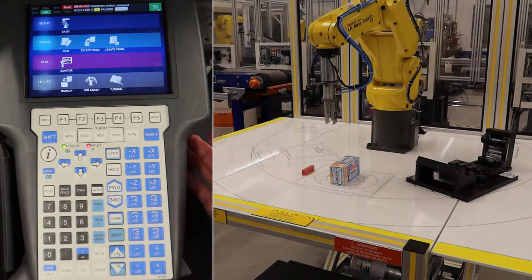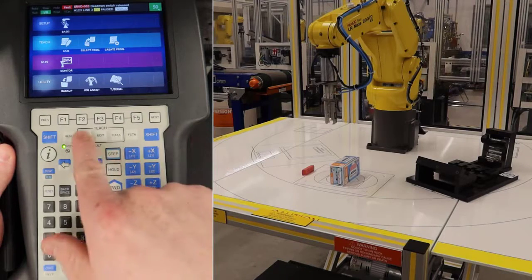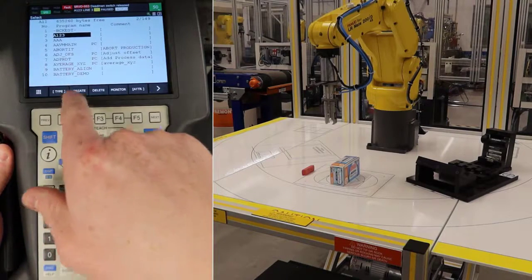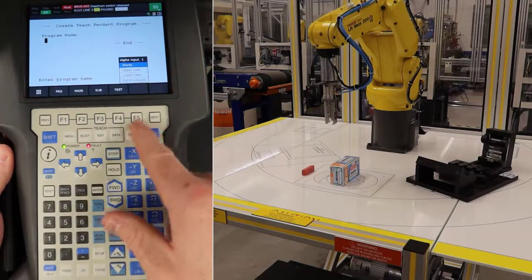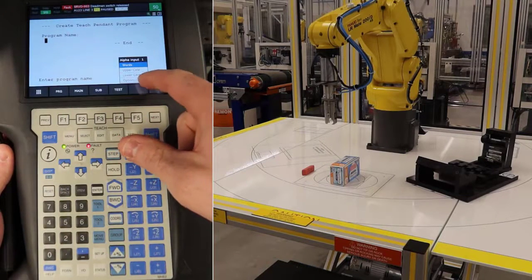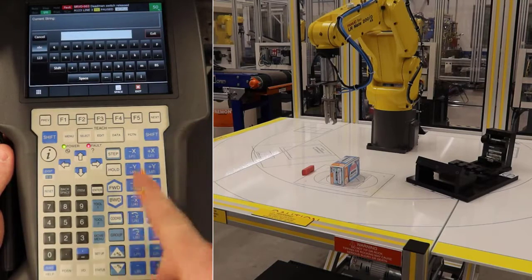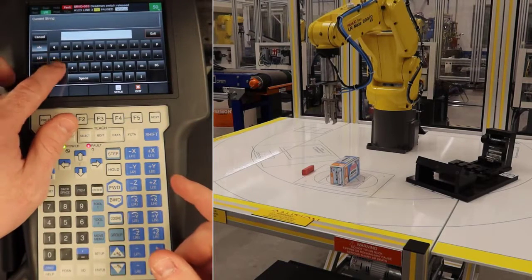So we're going to start off the same as last time, and create a new program. I'm going to hit select, hit create, then go to options, keyboard, and I'm going to try to make this easy on myself.